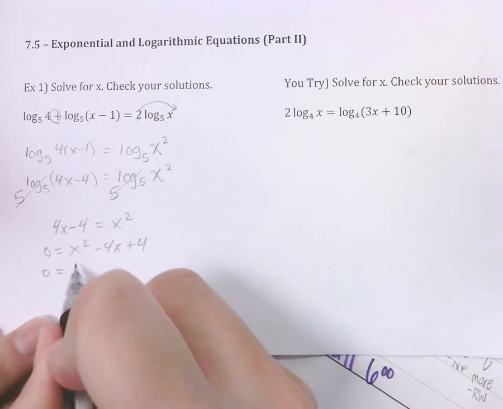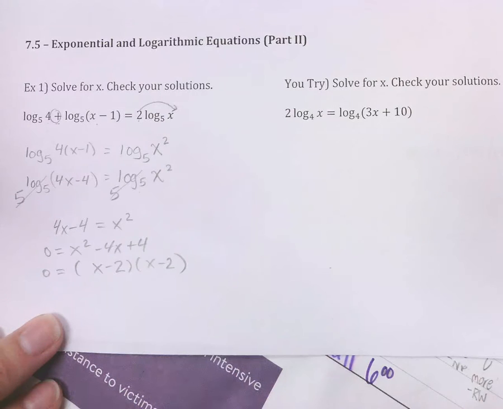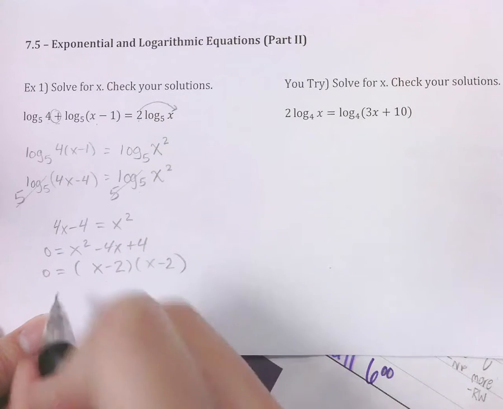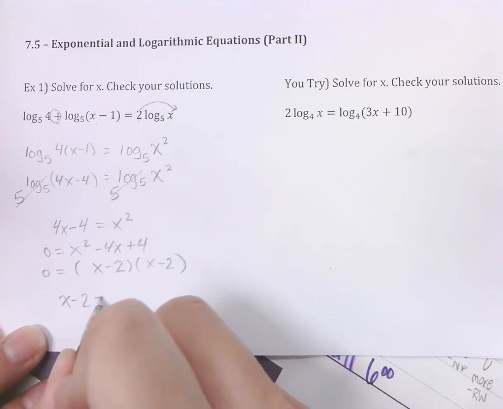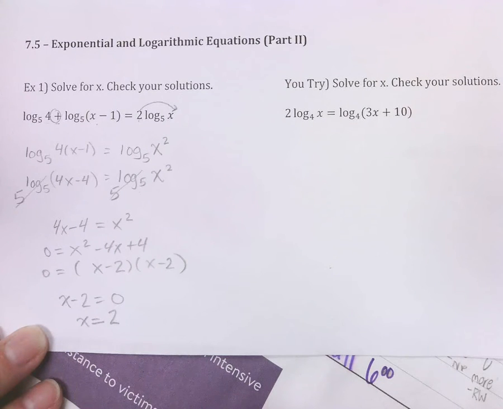I believe this factors to x minus 2 times x minus 2. So it looks like x minus 2 squared. And then set those equal to 0 and solve, and we get x equals 2. You don't have to write 2, comma 2. It's just the same.